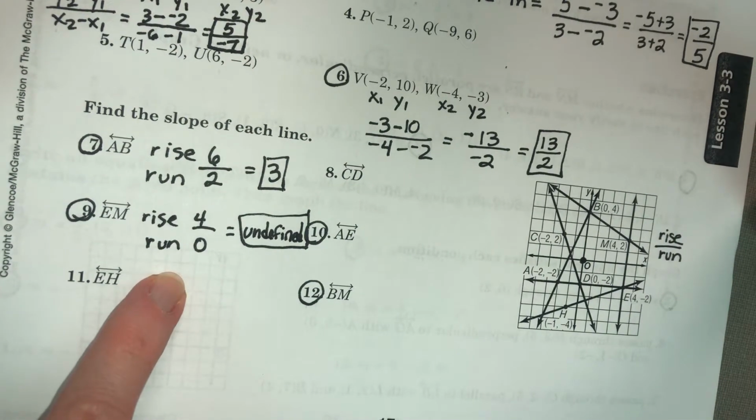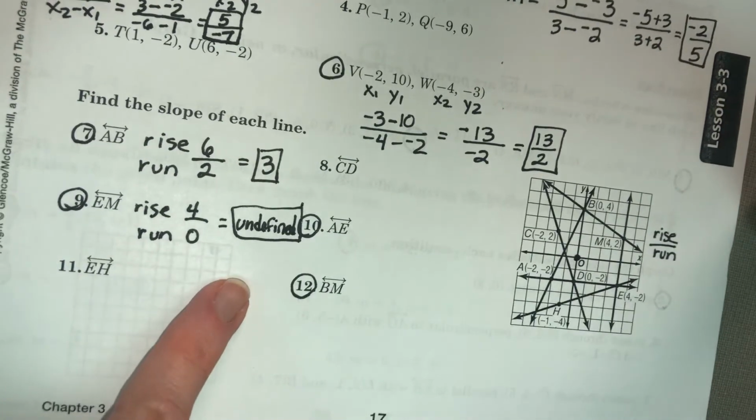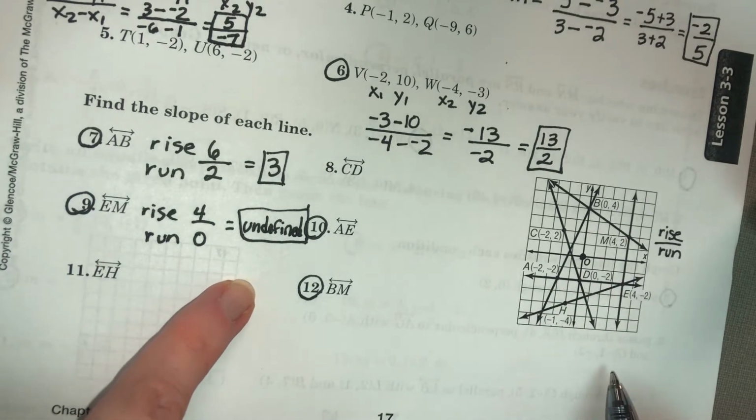So you are just looking at an undefined slope here. Any vertical line is going to have an undefined slope too. So if you just recognize that and remember it, you don't even have to count rise and run.